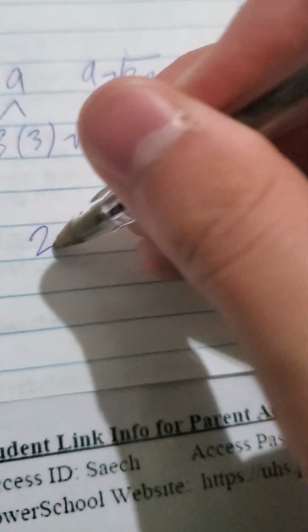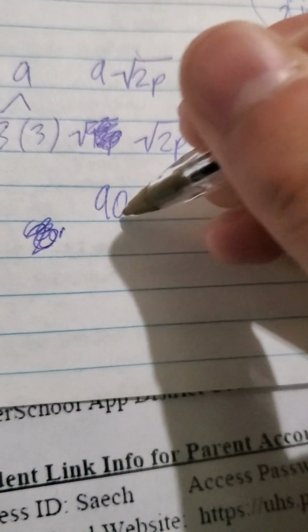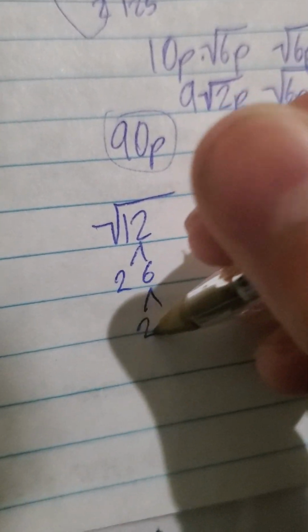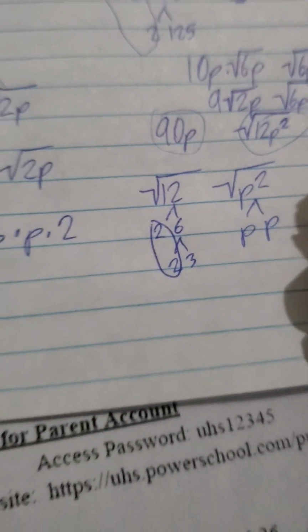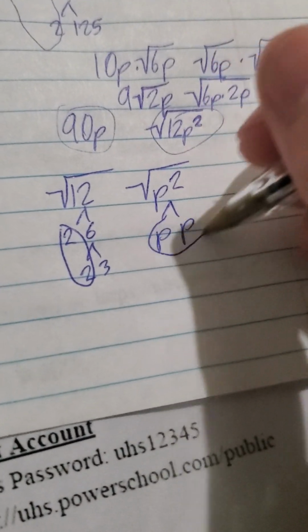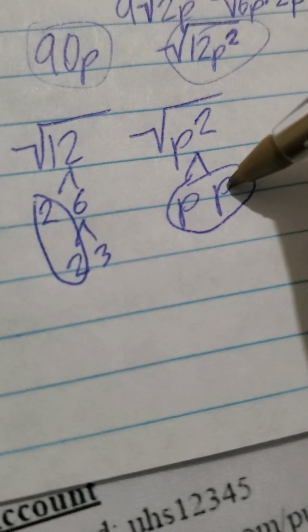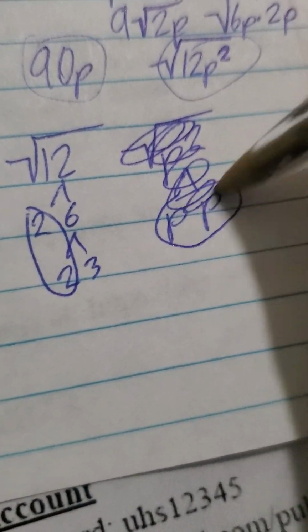And then we have 90p from over here, which is just 10p times 9. 90p times p times, and let's take 12. We have 2 and 6. 6 simplifies to 2 and 3. We see here that we have two 2's, so we take that out, and then we multiply this entire thing by 2. And then, because we have two p's over here, let's come back over here. We have root p squared. That's just p times p. We have no more terms, so there's no more root. Now we just have p.